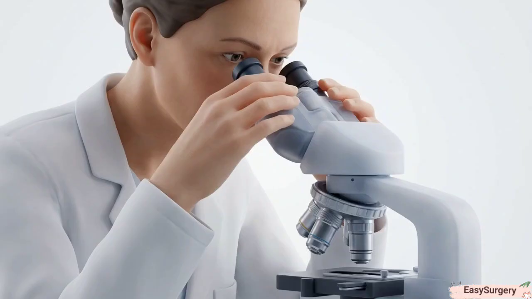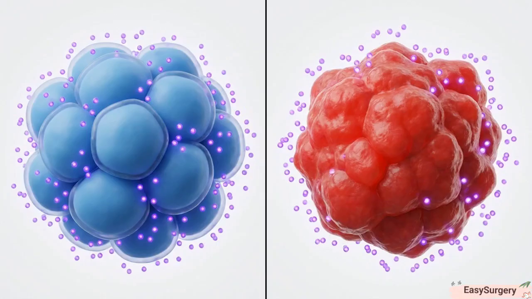This is precisely why tracking the microscopic origin matters. Radioactive iodine is completely ineffective against medullary or anaplastic cancers, simply because C cells and undifferentiated cells do not possess the biological mechanism to absorb iodine.